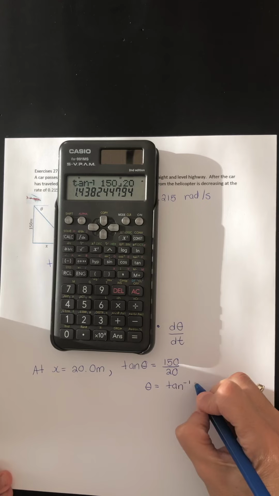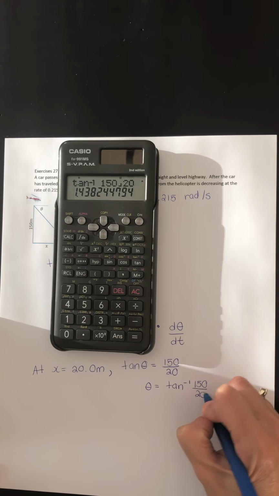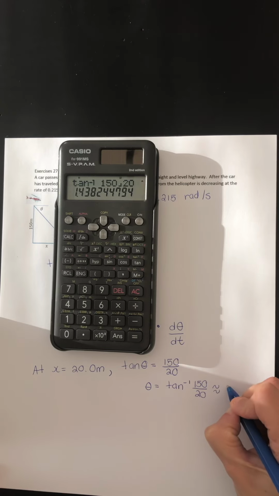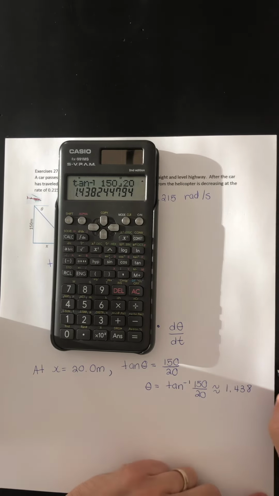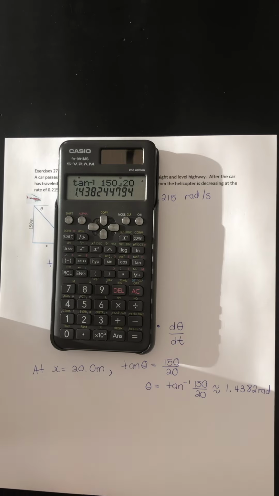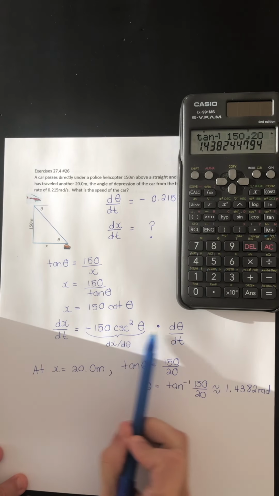So this was the tangent inverse of 150 over 20. And it's roughly 1.438 radians. Maybe I'll put one more number there. Okay, radians. And now we're going to substitute into this equation.